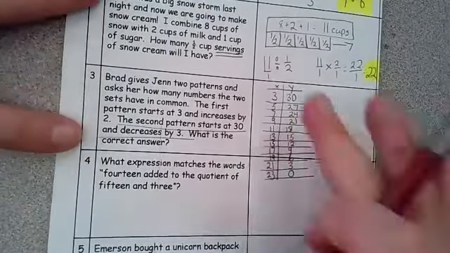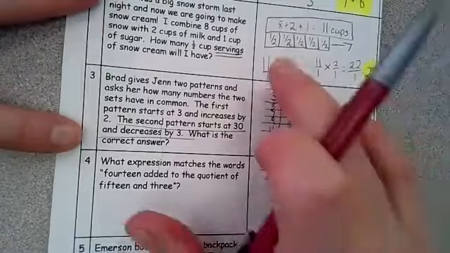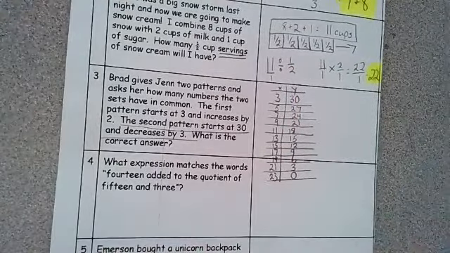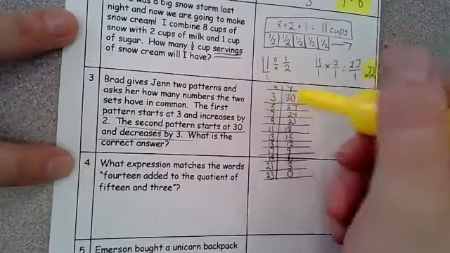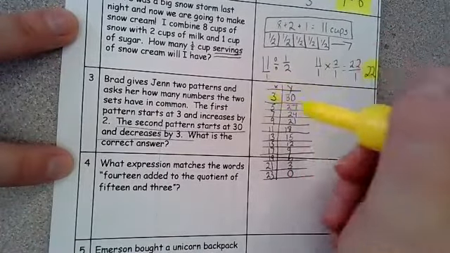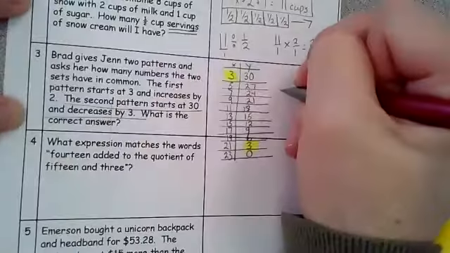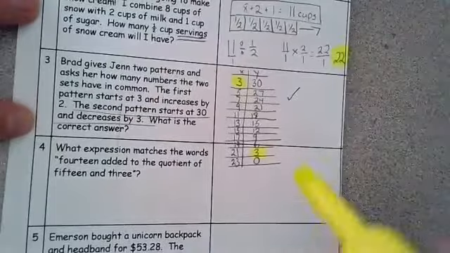Now, we want to know how many numbers are in both of these rows. How many numbers do the two sets have in common? All right, so I'm going to start with 3. 3 is in this row, and it's in that row. That is one number they have in common.